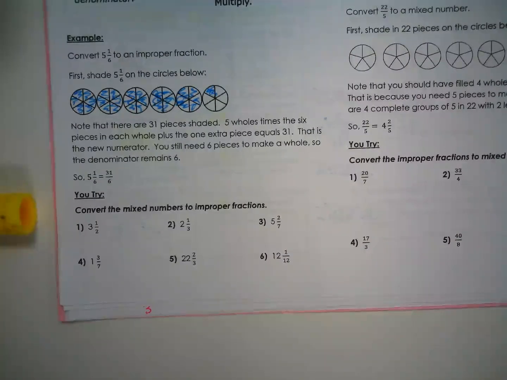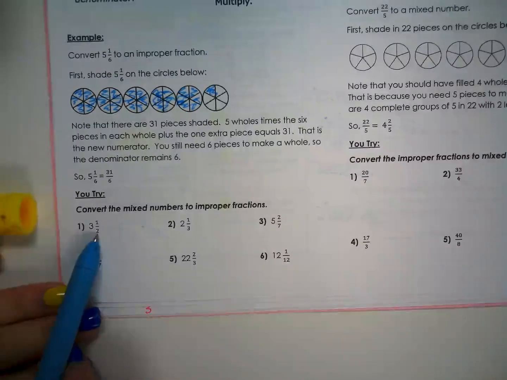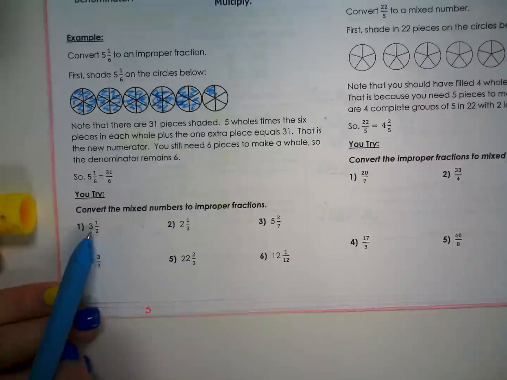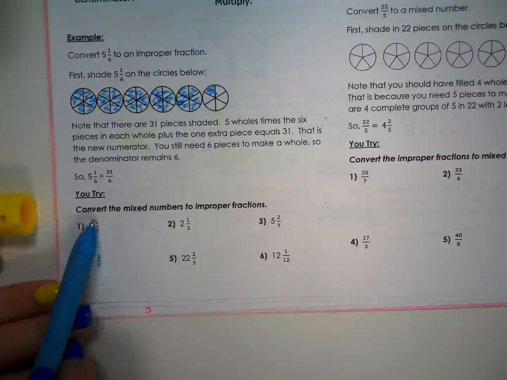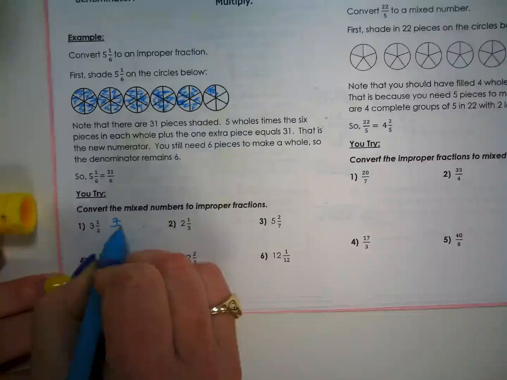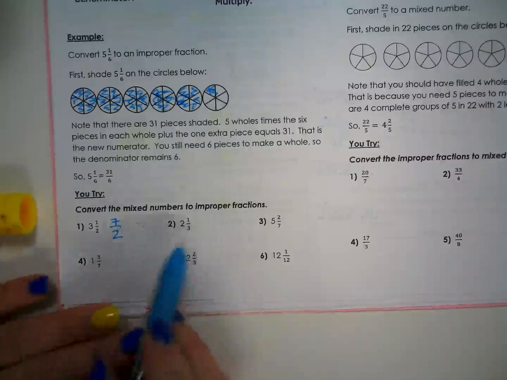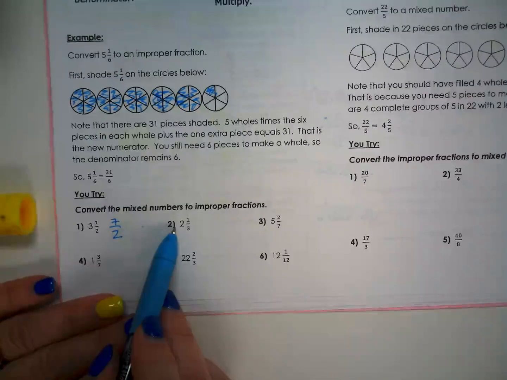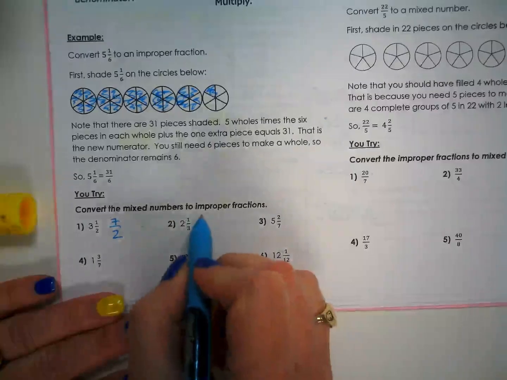All right? So, what do we do here, guys? 2 times 3, which is what? 6. Plus 1? 7. So this is 7 halves. Okay? And over here, 2 times 3? 6. Plus 1? 7. 7 what?